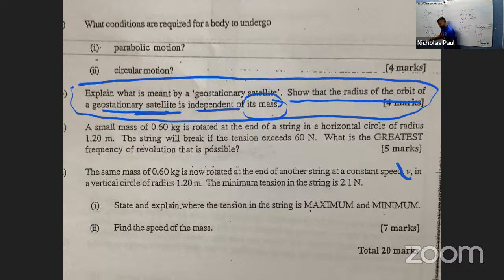If we make R the subject here, R is dependent on what? The mass of the Earth and omega squared, not the mass of the satellite. Watch here as well. If we made R the subject, for an object moving as a geostationary satellite, R is dependent on the period, with the constant mass of the Earth and the constants again. So it's not dependent on the mass of itself.